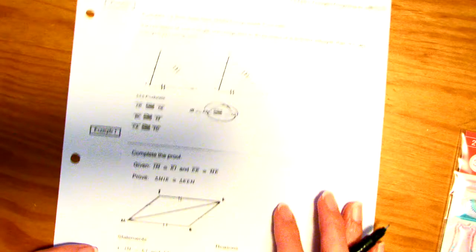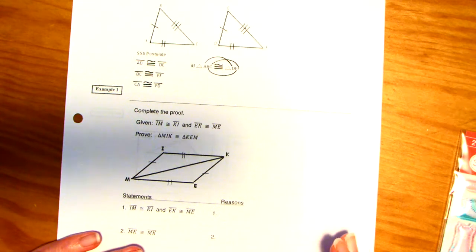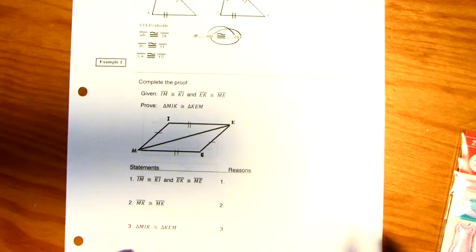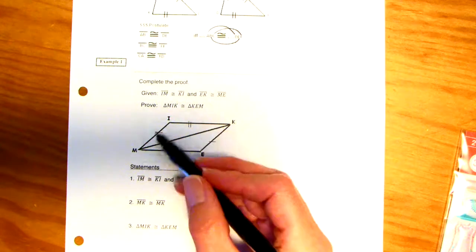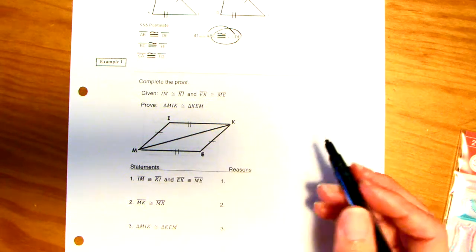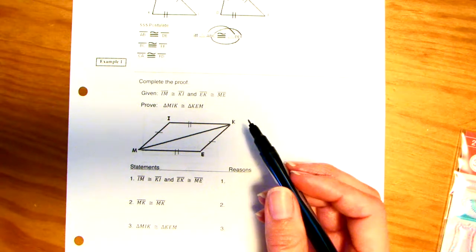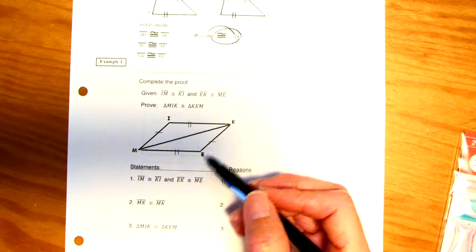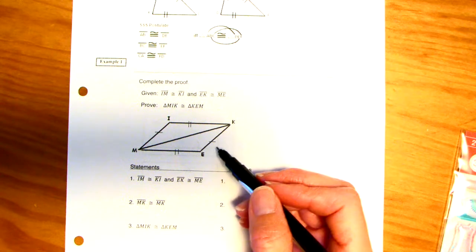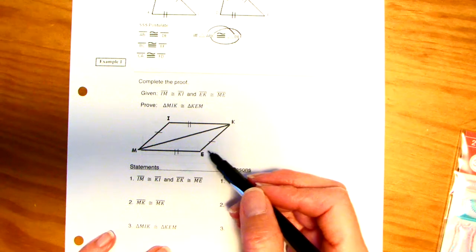Let's see here. Complete the proof. This is where reflexive is going to come into play. Are you ready for this? Right here, it's marked with a single line, is congruent to KE. Okay.